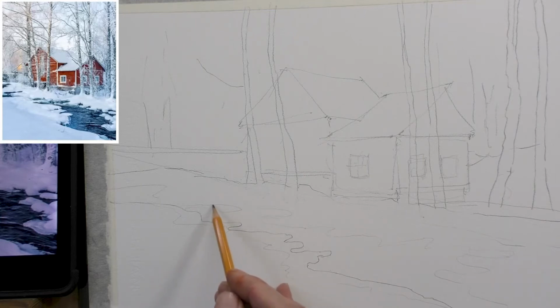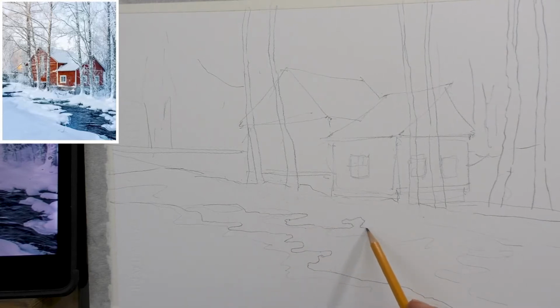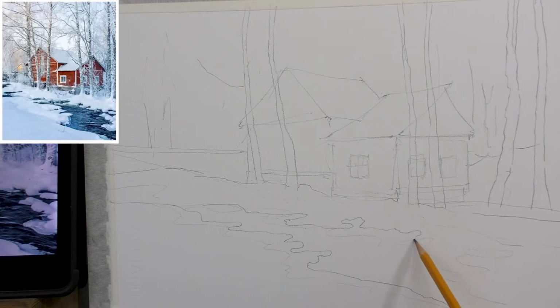What has to be left as white for the snow? Nice little shapes that characterize what's going on, how the snow melts in the water.